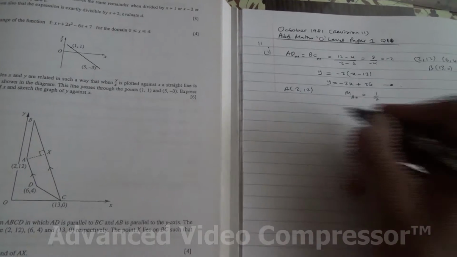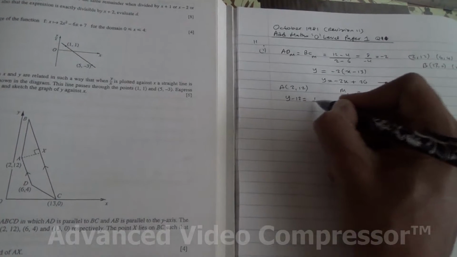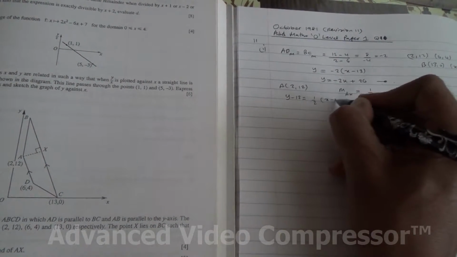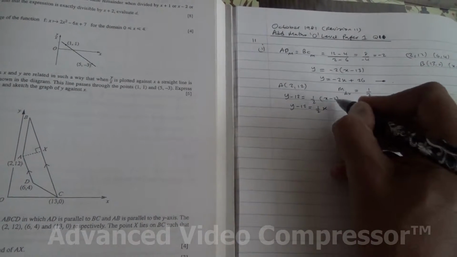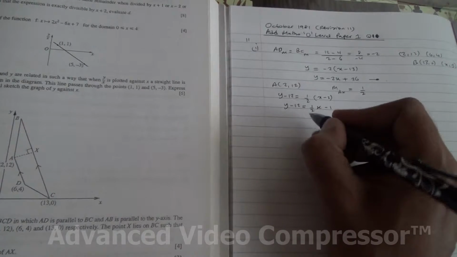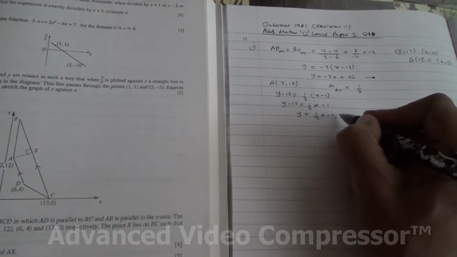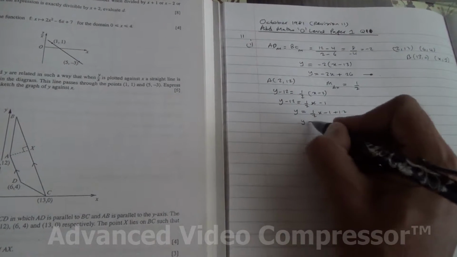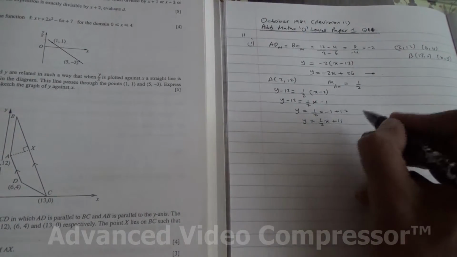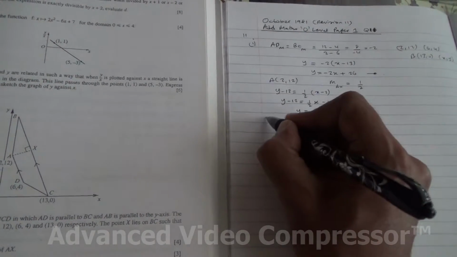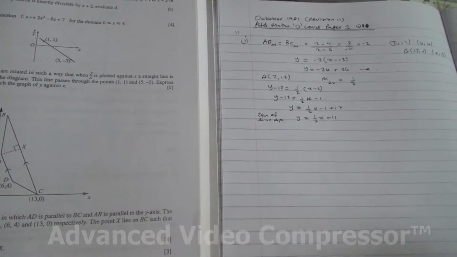So we're going to say y minus 12 is equal to the gradient, which is a half, times x minus 2. Therefore y minus 12 is equal to half x minus 1, since minus 2 times a half is minus 1. You send the 12 to the other side, it becomes plus 12. So y is going to be half x plus 11. So that's the equation of line AX. The first part of the question is done.